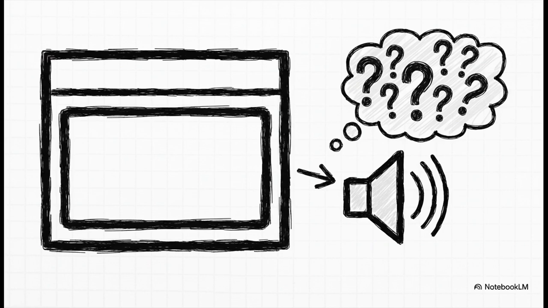We've got a text area, but there's no label programmatically tied to it. So for a screen reader user, this is a complete mystery box. Is it for my name, my email, a secret message? There's just no way to know.